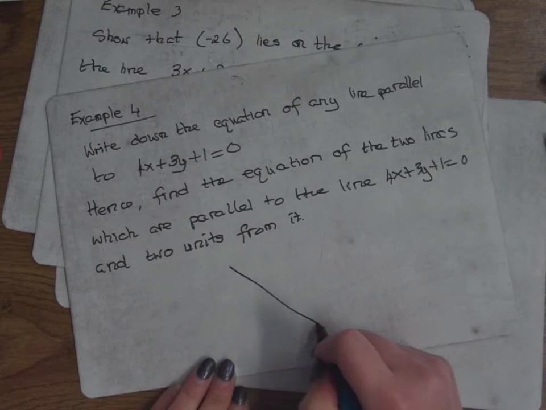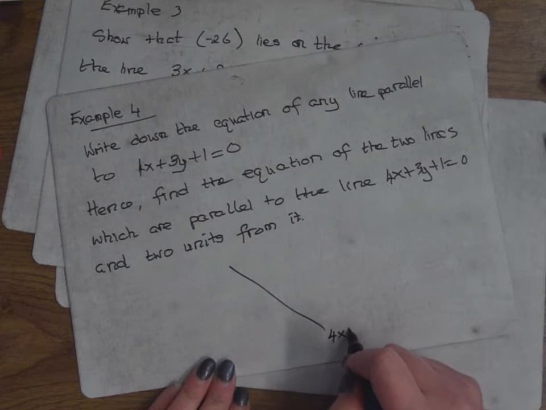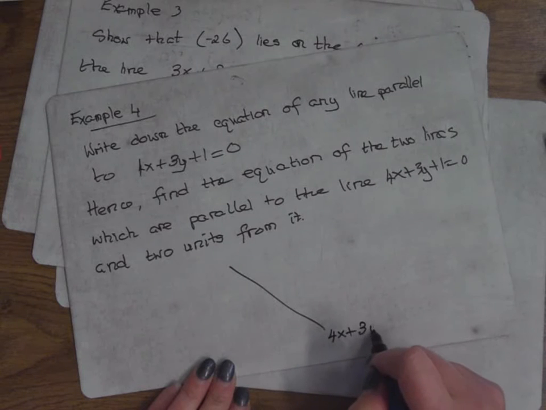I'm not drawing this accurately, but we'll just say that this is the line that I'm given.